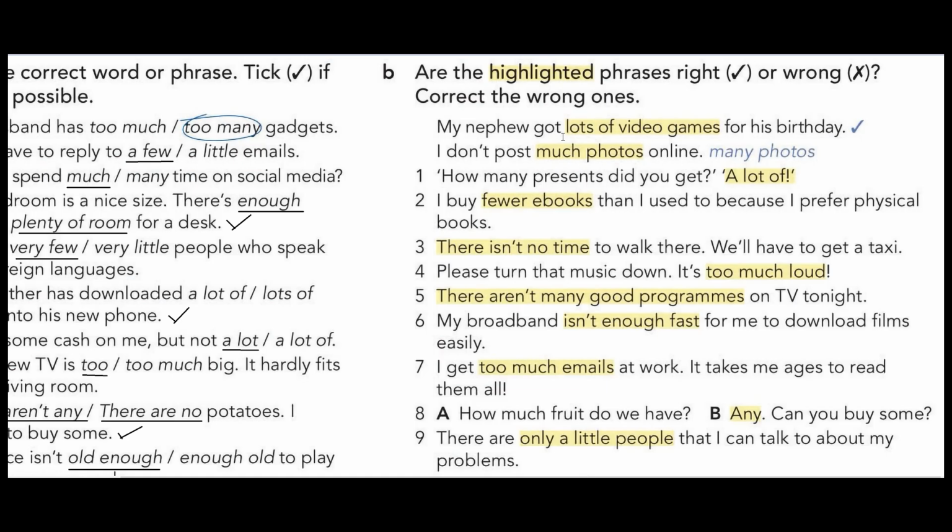My nephew got lots of video games for his birthday. It's okay. I don't post much photos, many photos. Photos are countable. How many presents did you get? A lot. Look, you can't say a lot of, because after a lot of you use a noun, like a lot of presents. But here just one single answer, a lot.